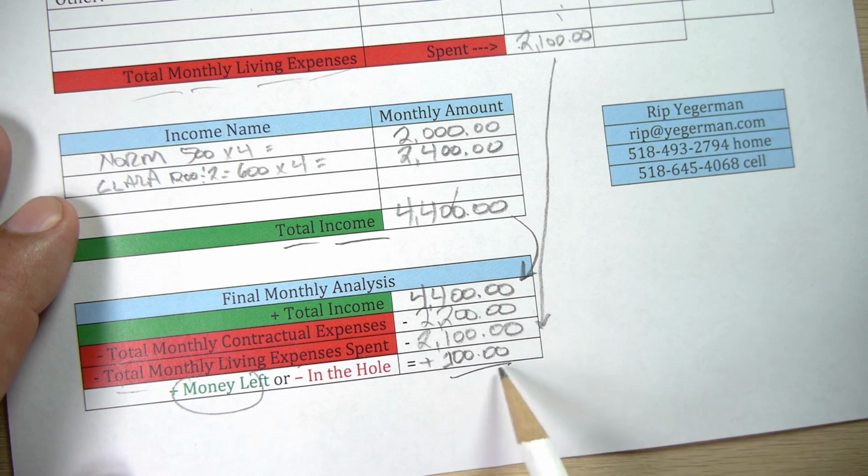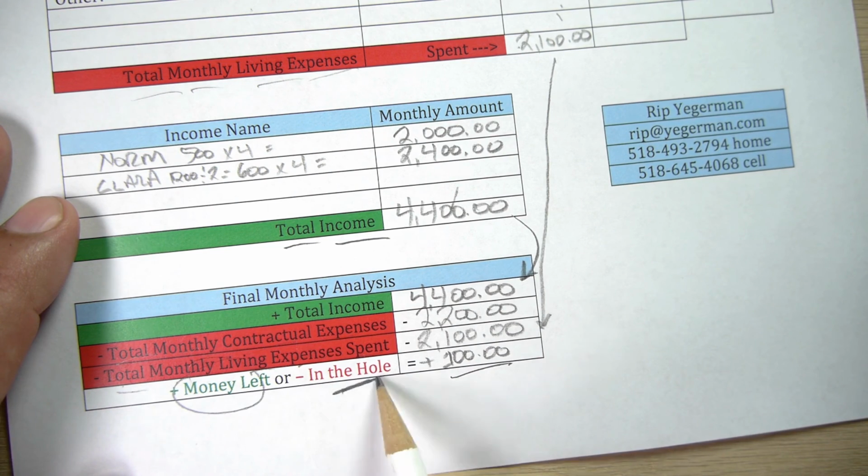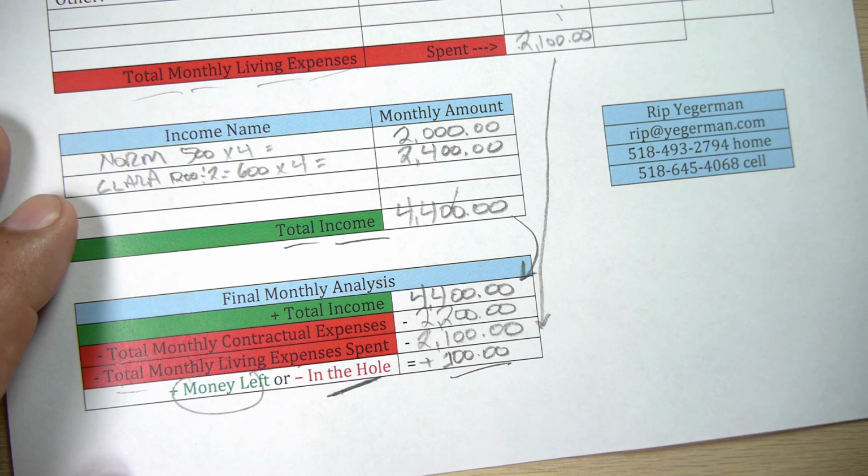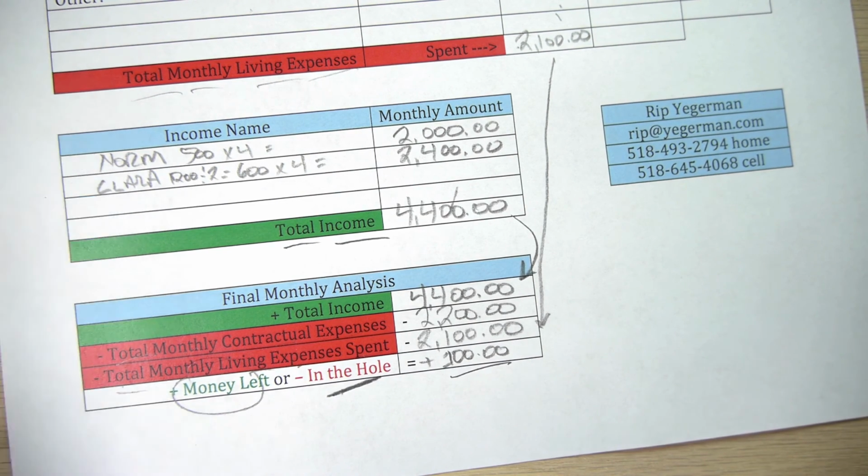Money left over means we had some extra money. We gratefully didn't go in the hole this month. And I hope this makes sense to you, and I hope the sheets work as well for you as they have for my dad.